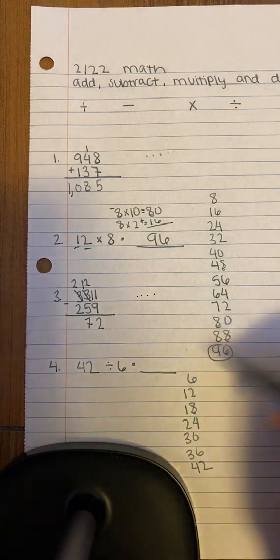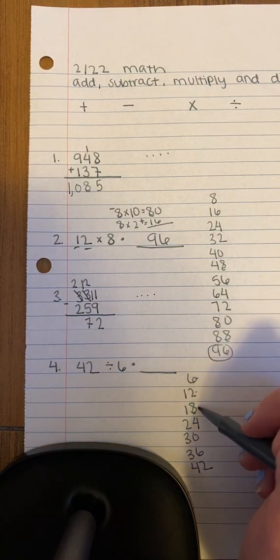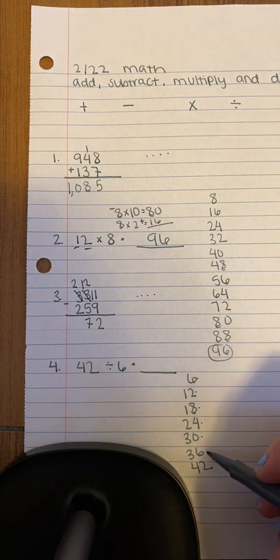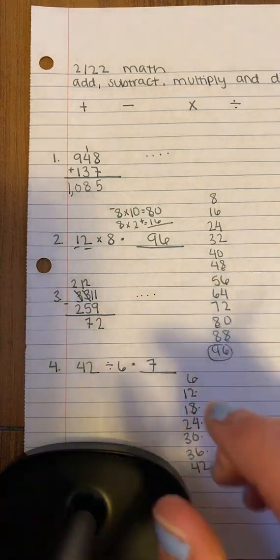Now, how many times? I'm going to count how many times I skip counted to get there. 1, 2, 3, 4, 5, 6, 7. 7 times. So my answer would be 7.